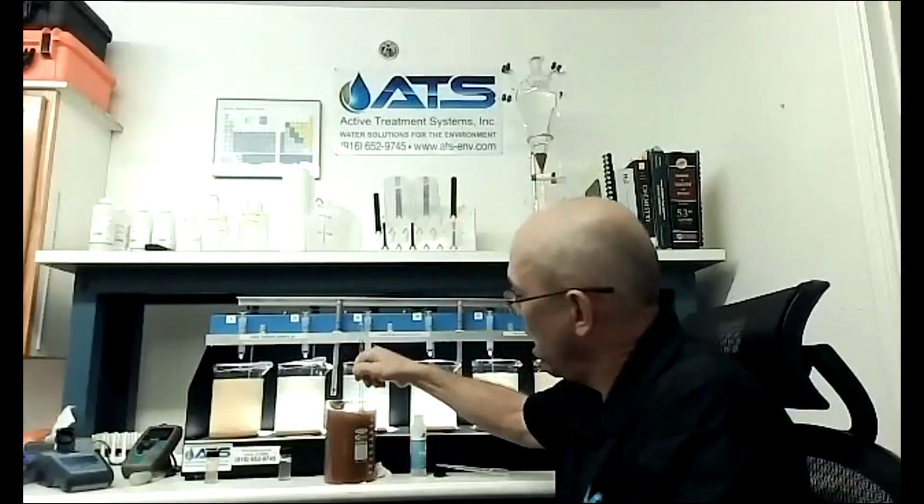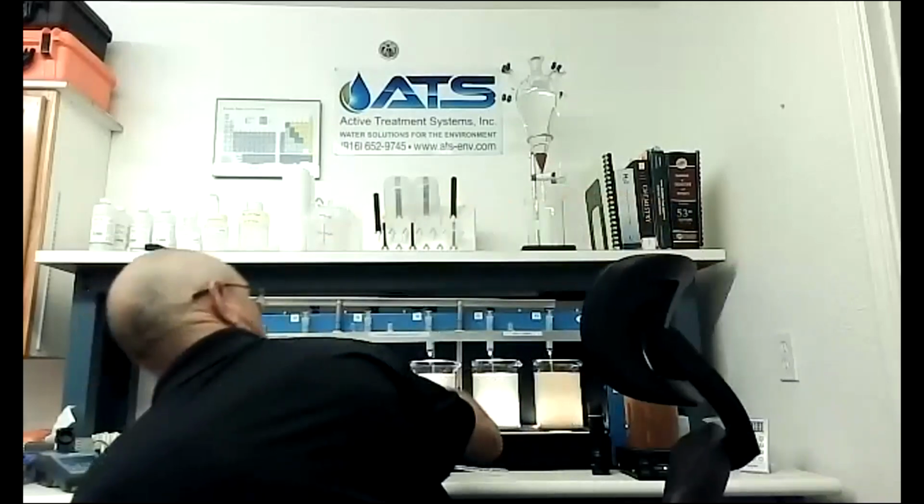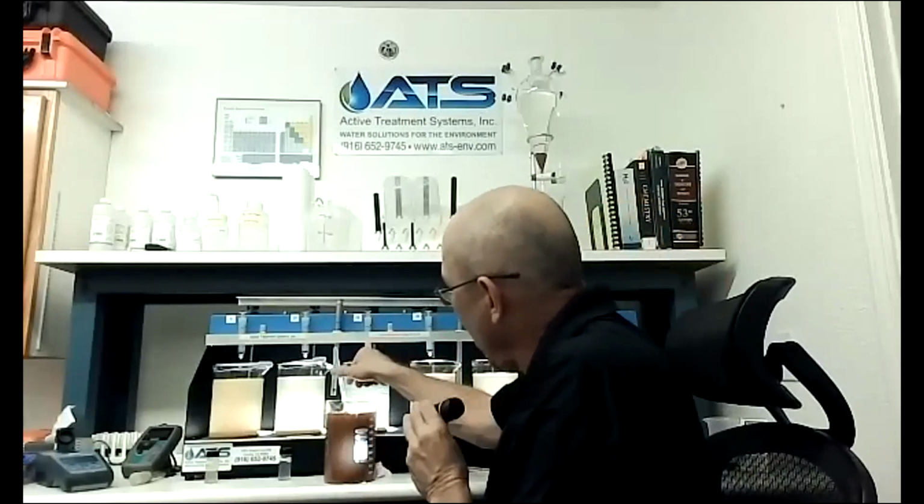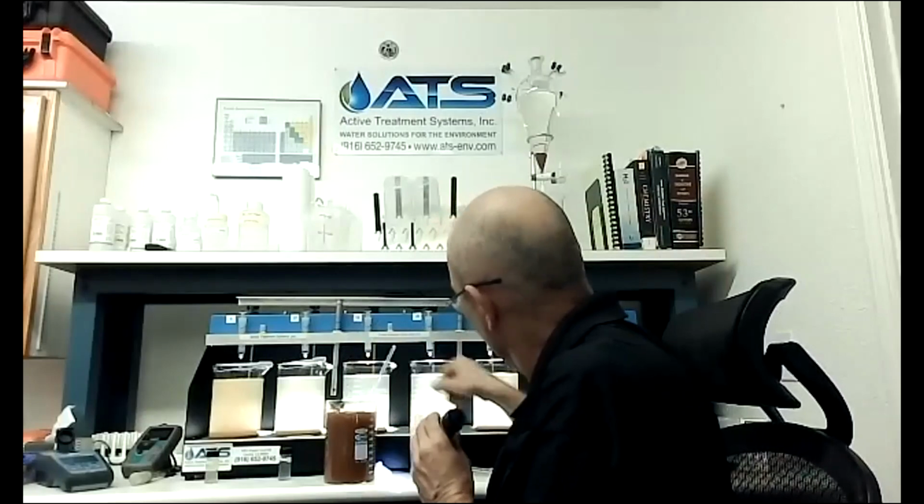So I am just going to put 50 parts per million in there. I'm going to do some mixing. And then I'm going to get my handy flashlight and look in here. I see some coagulation going on, a lot of fine particulate, not the big flocculation that we saw coming in the jars on the jar test. So I already know I'm going to be using more polymer.